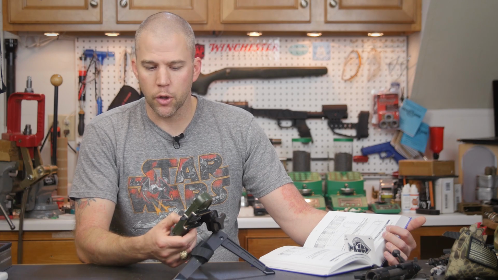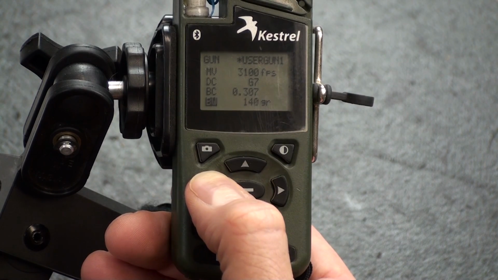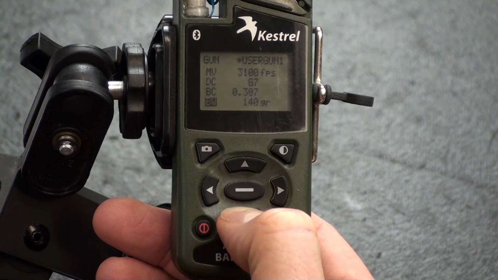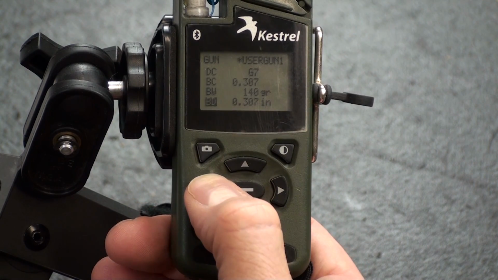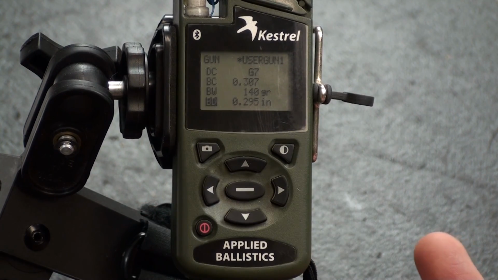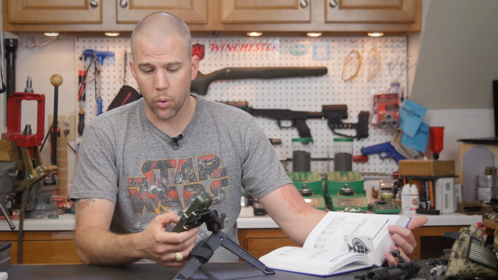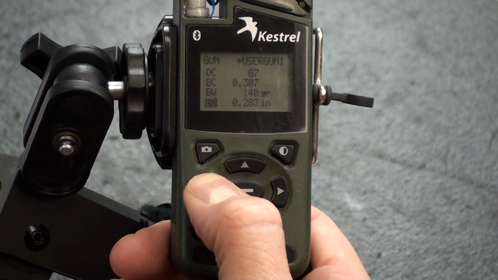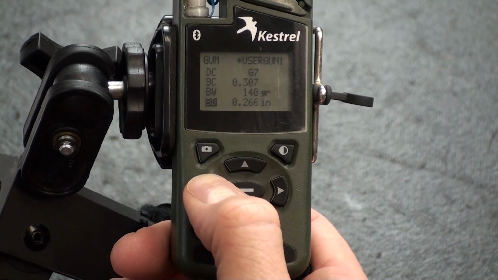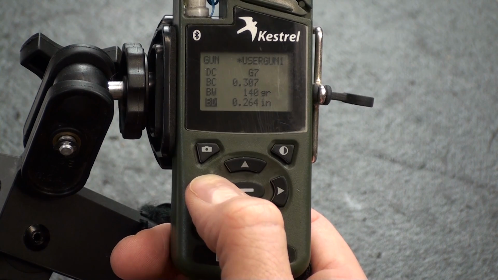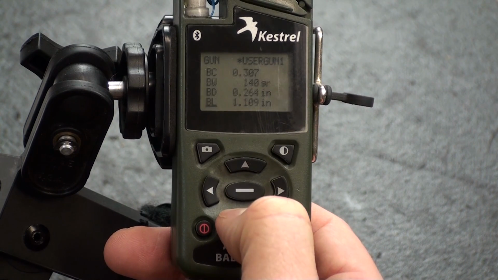Now obviously for grains, we're going to bump back down here to 140 grains. Then we're going to come down to bullet diameter, and we're shooting a 6.5 Creedmoor, and the bullet diameter for that is 0.264. So we're going to scroll down to 0.264, which is also correct, of course, if you're shooting the same bullet in the 260 Remington.